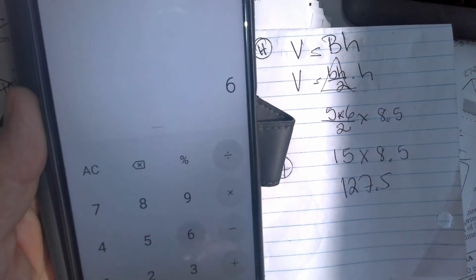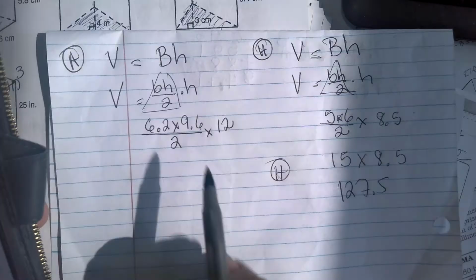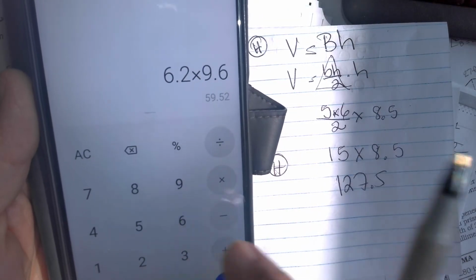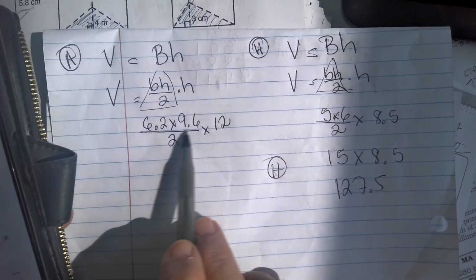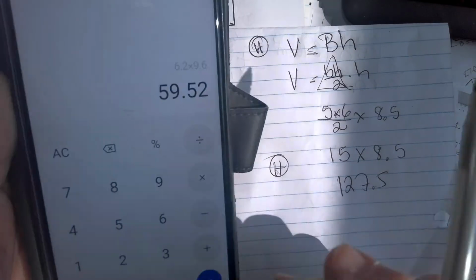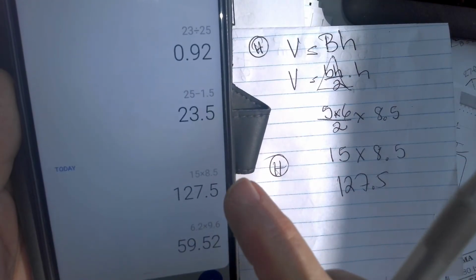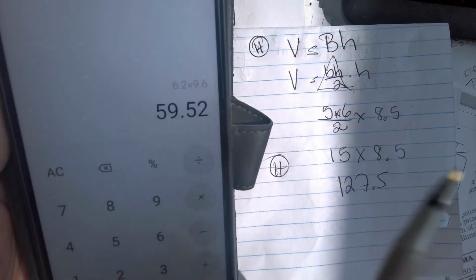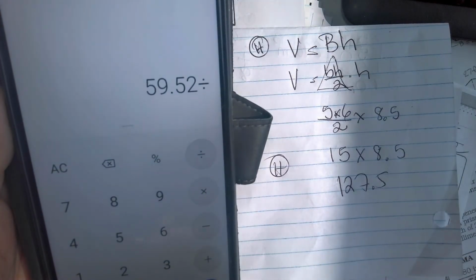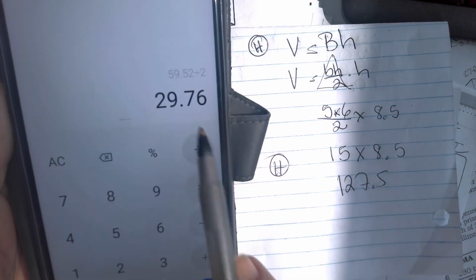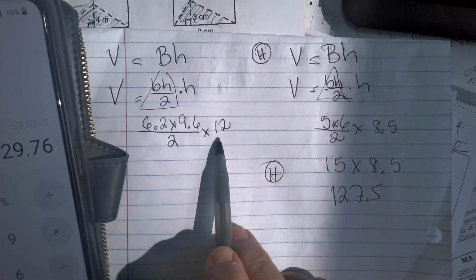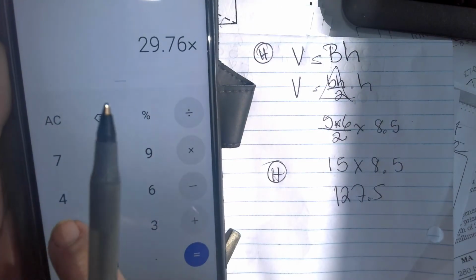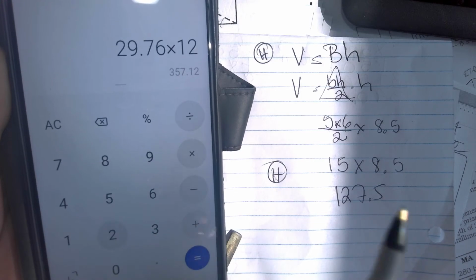So 6.2 times 9.6, and then I have to divide that by what? 2. Divide it by 2. What's the H? Divided by 2 equals, and then I have to take that and multiply it by what? That times 12.